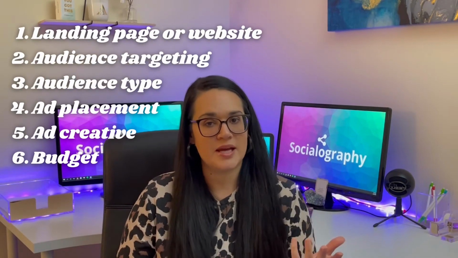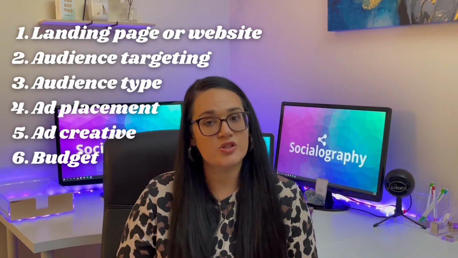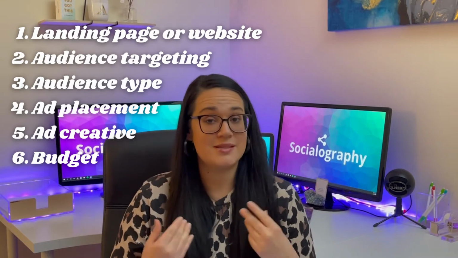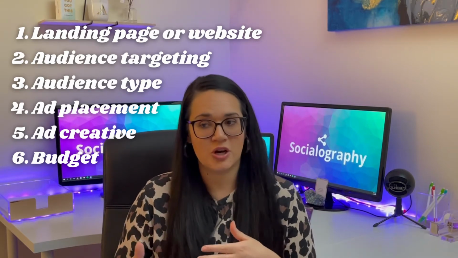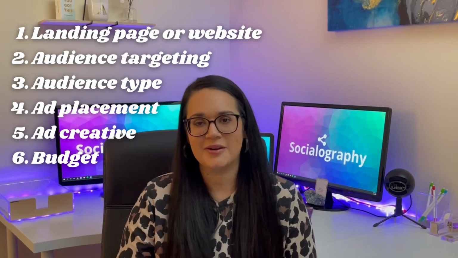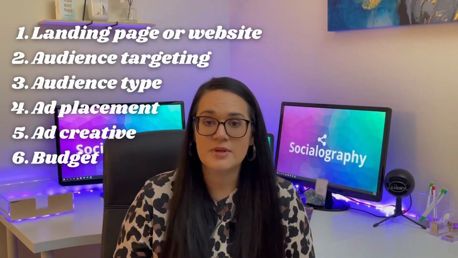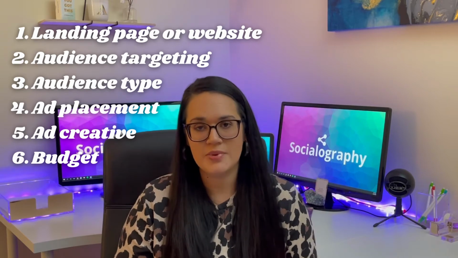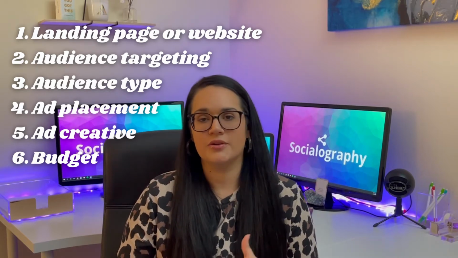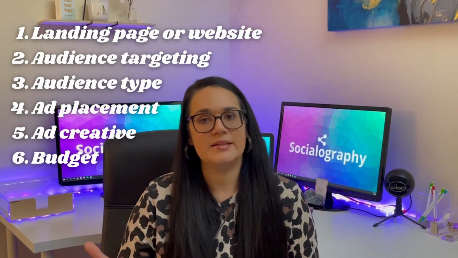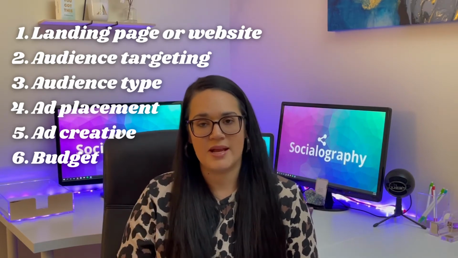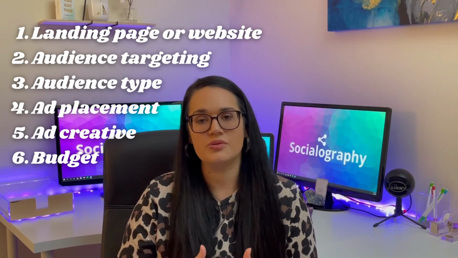So, some of my favorite things to A/B test when I'm running Facebook ads are a landing page or a website. I like to A/B test audience targeting. I also A/B test audience type, which is different from audience targeting, which we'll get into a little bit later. I also like to A/B test ad placement, which is where the ad actually shows up. And I also like to A/B test ad creative, like the images that I use, and ad copy, like the headline or the intro text of my ad. Sometimes I will A/B test those.